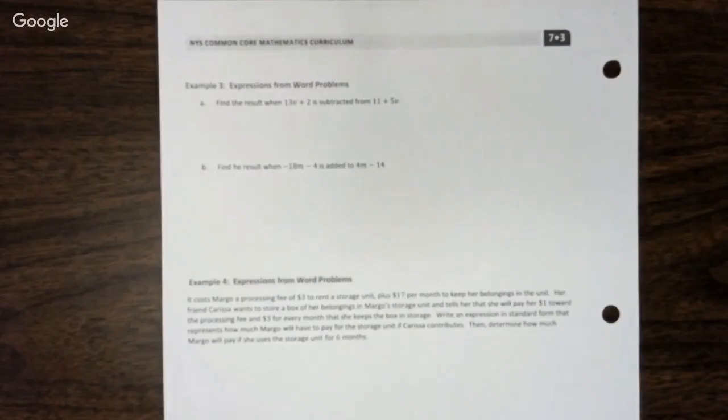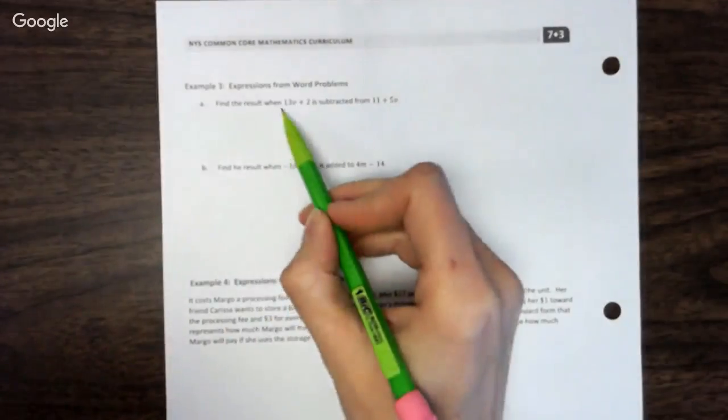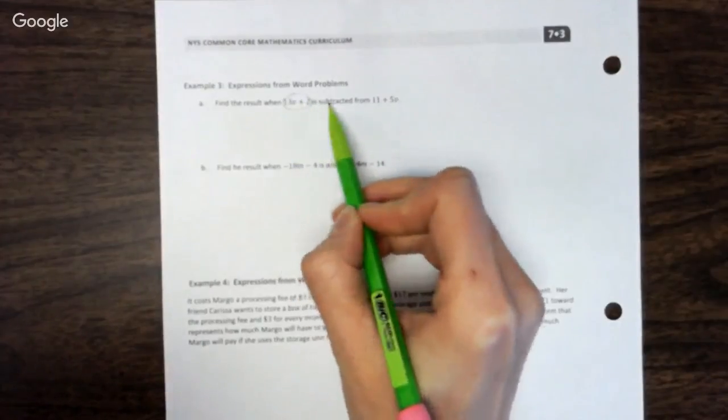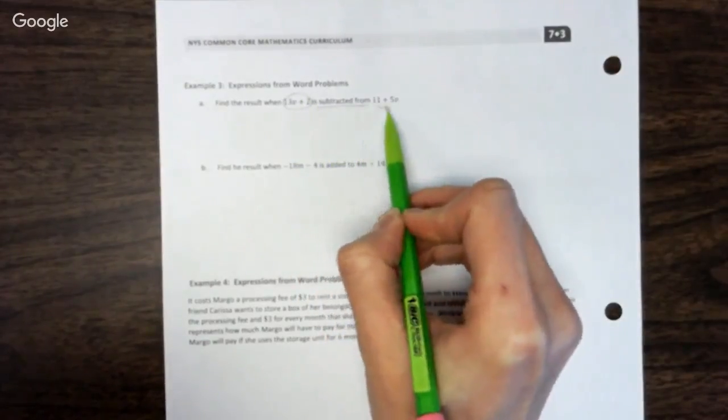All right, this is the second half of lesson 3. Yesterday we worked on subtracting like terms. So now we're going to continue and expand on that from word problems. So the first one says, find the result when this is subtracted from this.